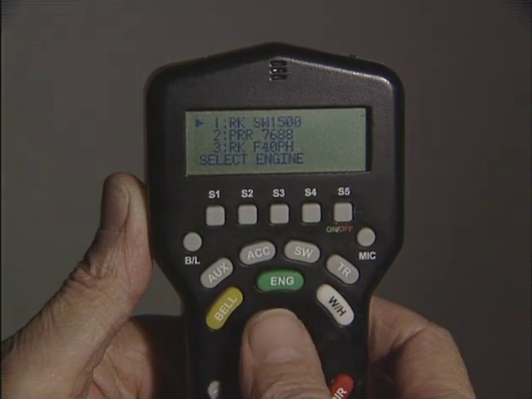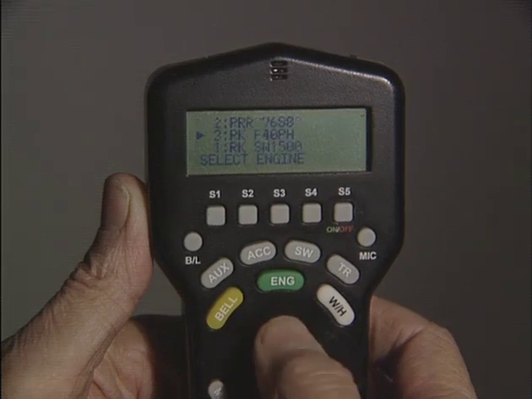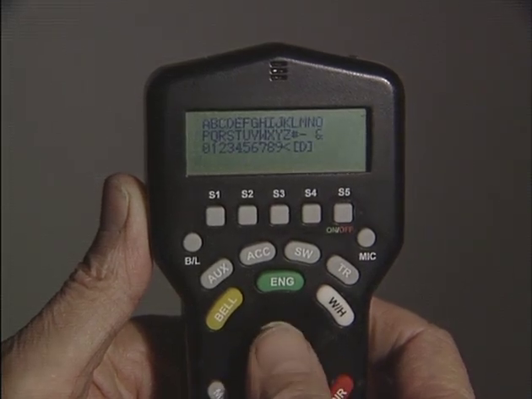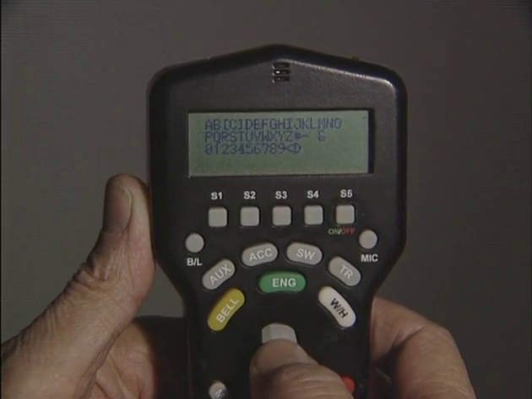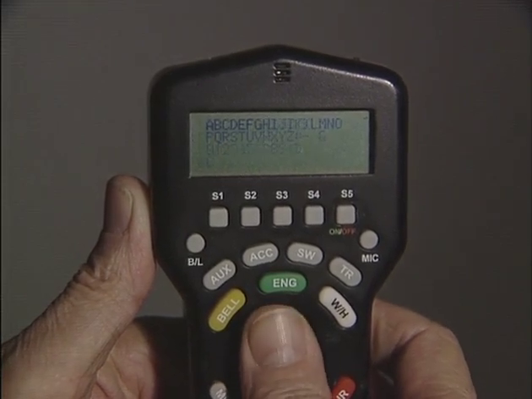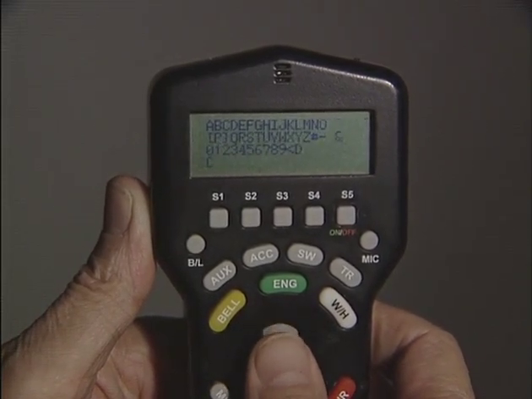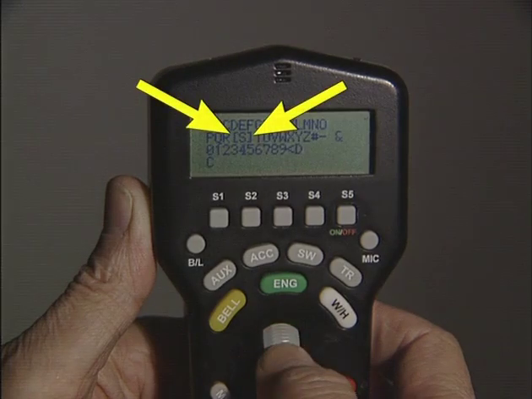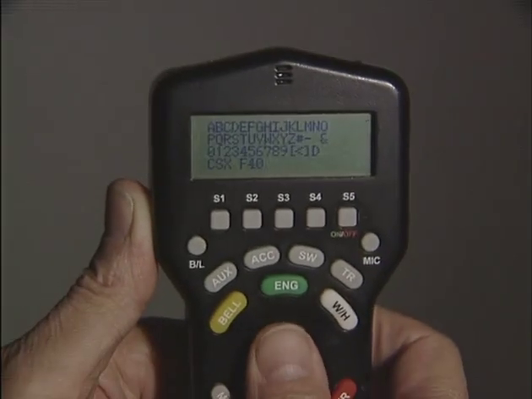Scroll through the engine list and when the cursor is beside the engine you want to rename, press the thumb wheel to select it. An alphanumeric character set is displayed. Use the thumb wheel to scroll through the character set. When the character you want to type next is bracketed, press the thumb wheel to select it. You may give the engine a name up to 16 characters long.